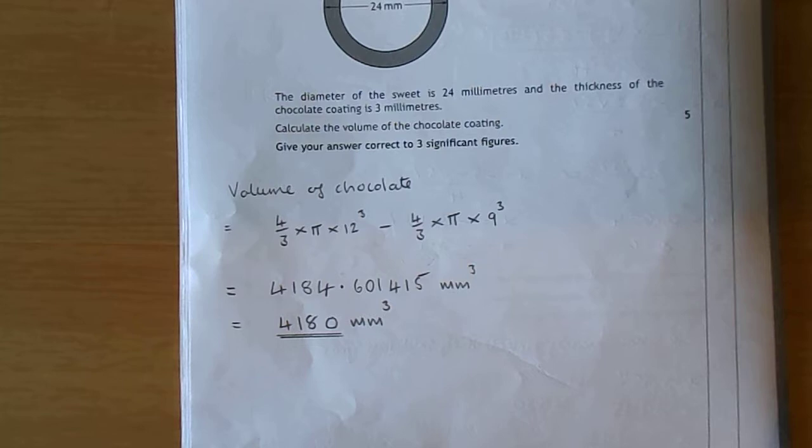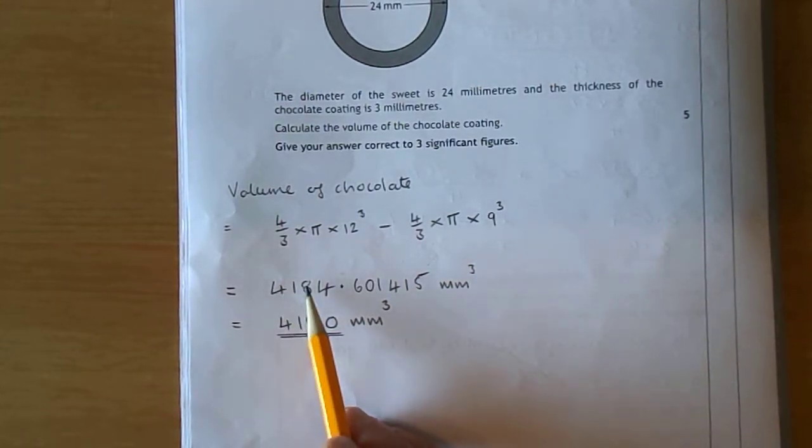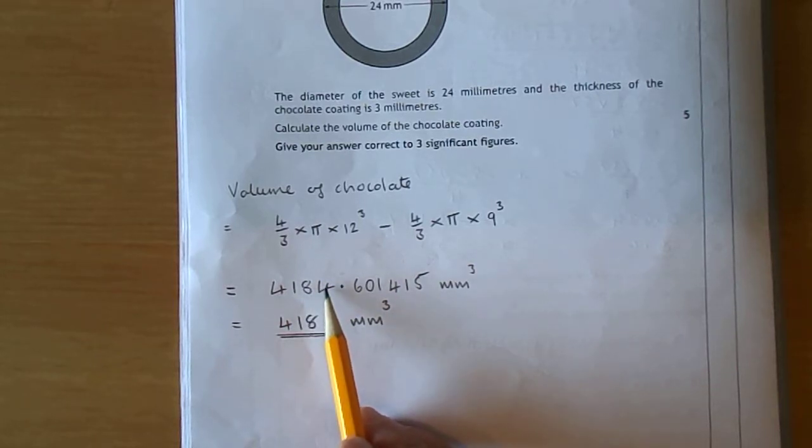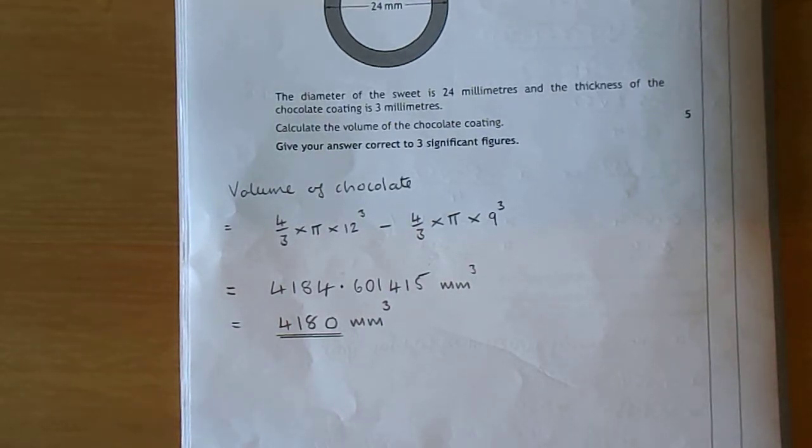And just be aware they want it to 3 significant figures. So that's your first, that's your second, that's your third. That 4 can't make that a 9, it's too small, it's got to be 5 or bigger. So the answer is 4180 cubic millimeters.